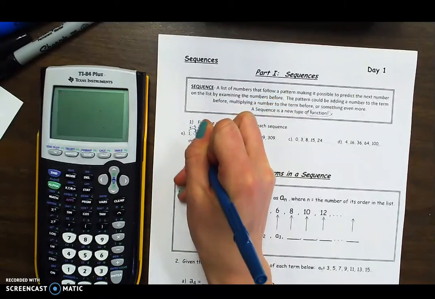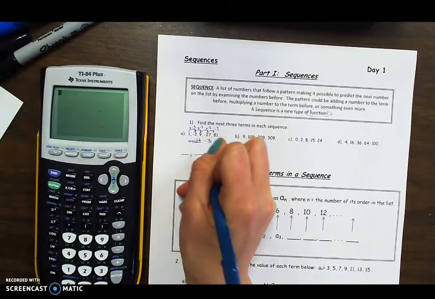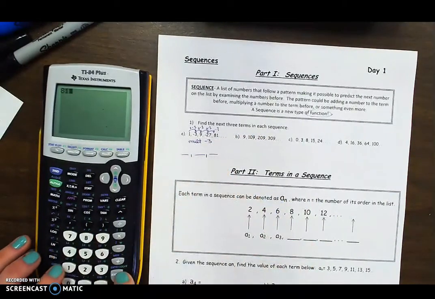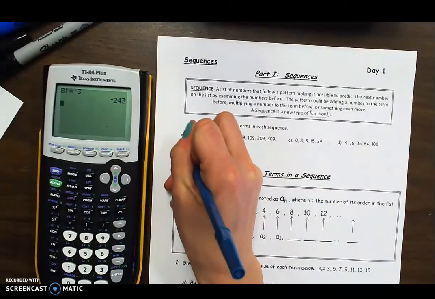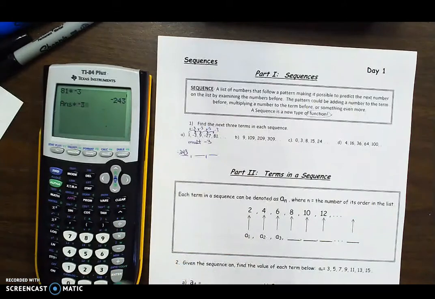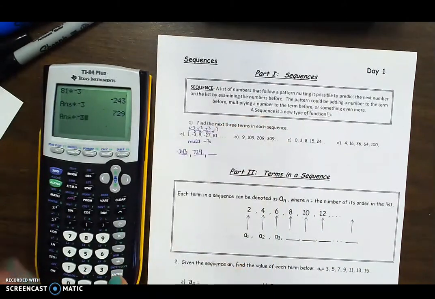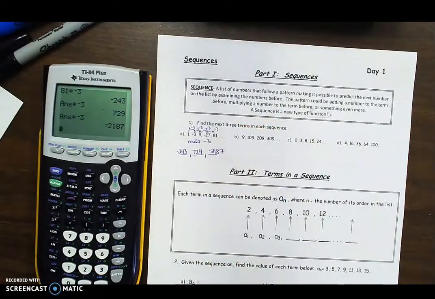So let's try to find the next three terms in this sequence. I left off with 81, and then I'm going to multiply by -3: -243. Then I multiply again by -3: 729. Then I multiply that by -3: -2187.